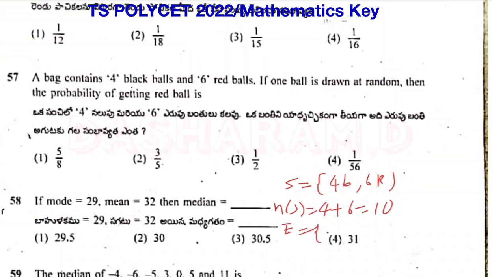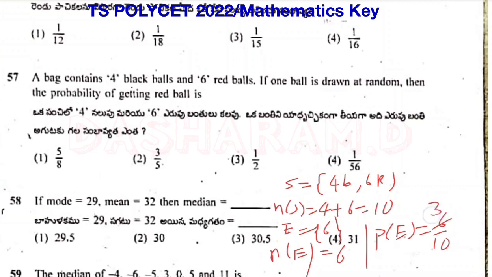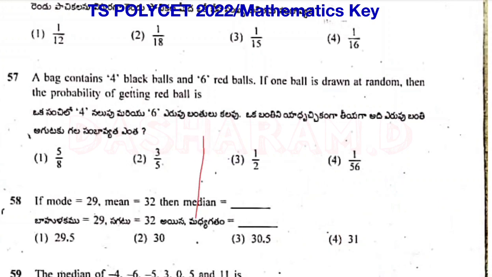If one ball is drawn at random, the event is getting a red ball. For a red ball, how many are favorable? 6 red balls are favorable. n of E equals 6. Then finally probability of a red ball equals n of E divided by n of S, 6 by 10. So 2 threes are 6, 2 fives are 10, so 3 by 5. Option 2 is correct.